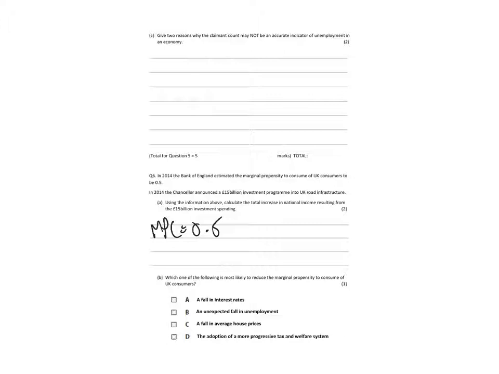We're also told that there has been an increase in expenditure. The Chancellor announced a £15 billion investment programme into UK road infrastructure. So that £15 billion of spending is an immediate increase to aggregate demand of 15 billion. But we're asked what the total increase in national income is going to be, so we need to factor in the effect of the multiplier process.